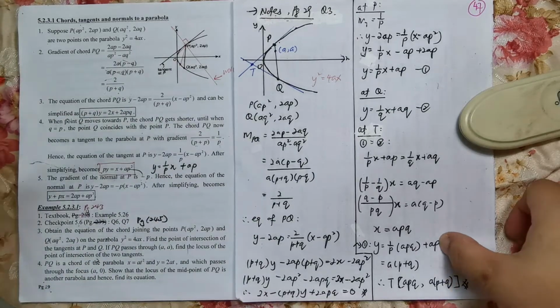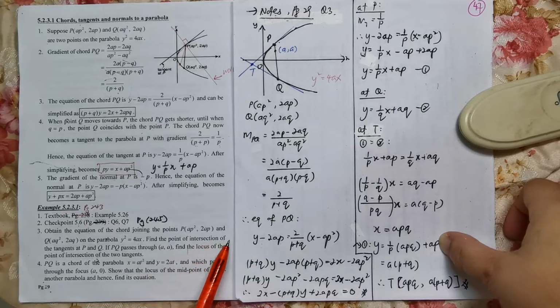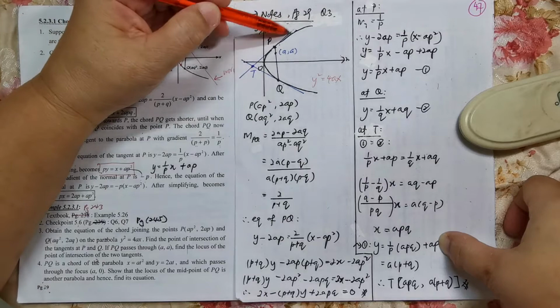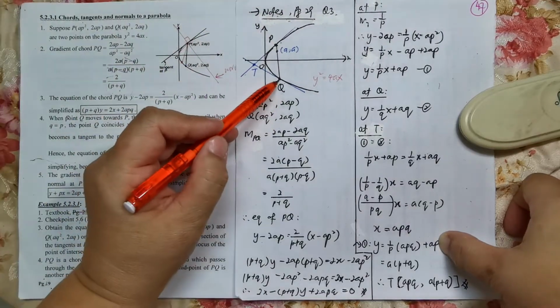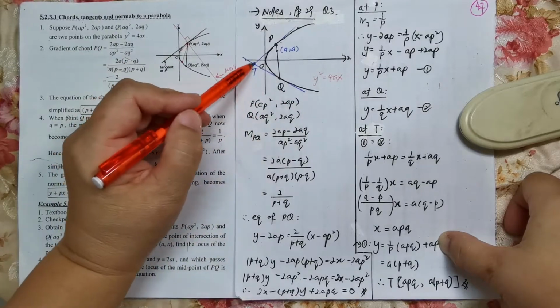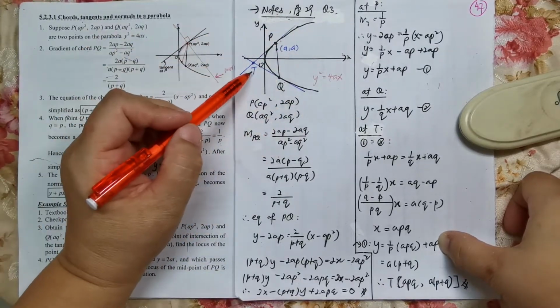Next, the question says find the point of intersection of the tangents at P and Q. Let's say this is P, so this is the tangent at P. This is Q, this is the tangent at Q. You see that these 2 tangents intersect at point T. That's why when you have a diagram, you can just label.